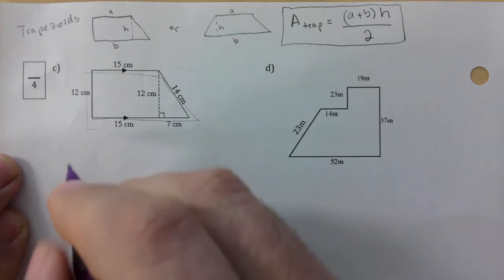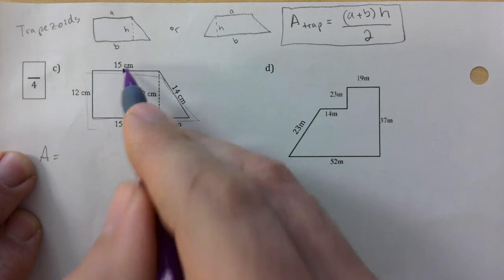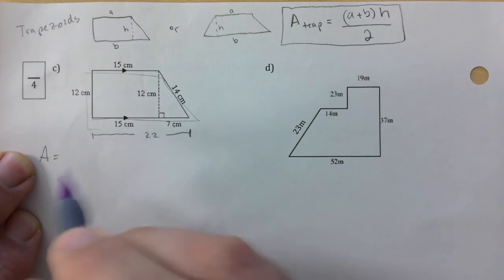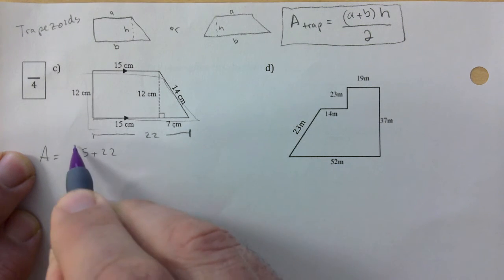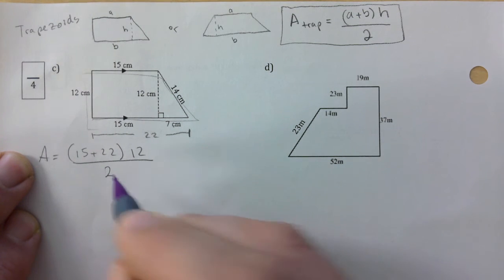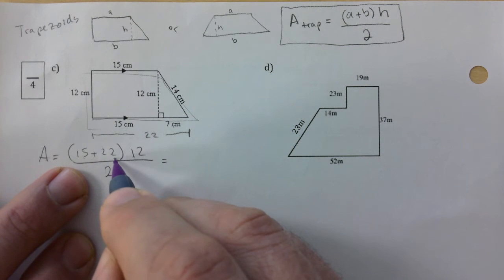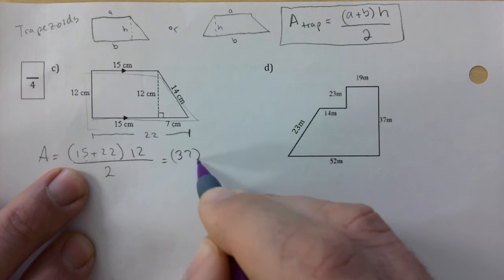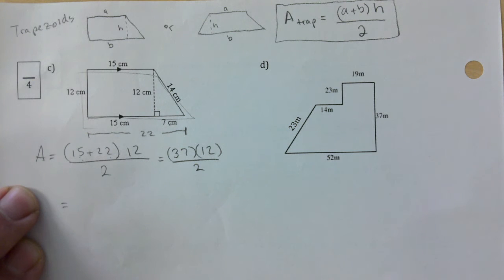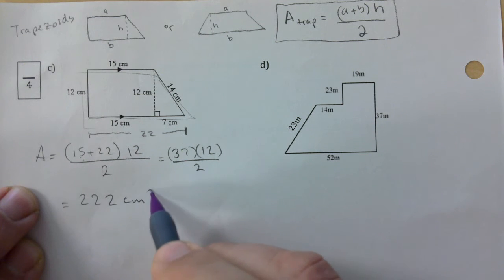Okay. So the area would be, if you use the formula, right? 15 plus, you got to be careful. 15 and 7 is 22. So this is 15 plus 22 times the height, which is 12, divided by 2. Okay? 15 and 22, some mental math there. That's 37 times 12 divided by 2. So that is 222 centimeters squared.